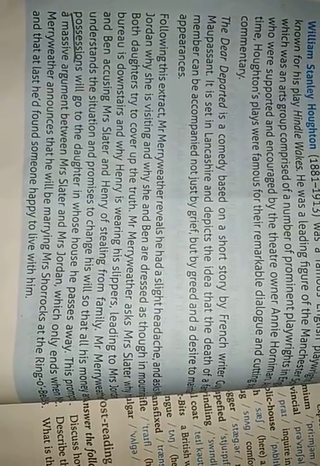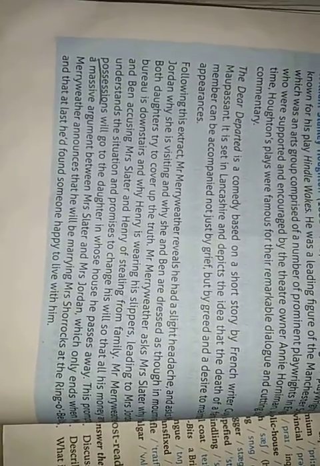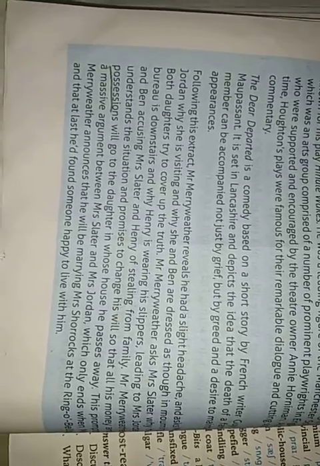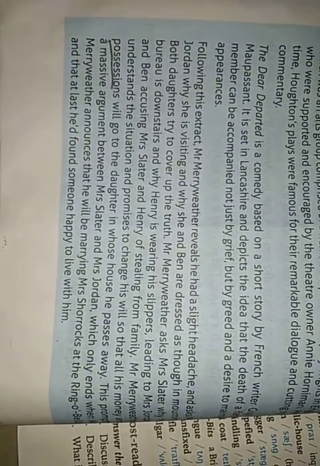Mr. Meriwether asked Mrs. Slater why his bureau is downstairs and why Henry is wearing his slipper. He was asking why Henry was wearing my slipper, leading Mrs. Jordan to understand the situation and promise to change his will so that all his money and possessions will go to the daughter in whose house he passes away.